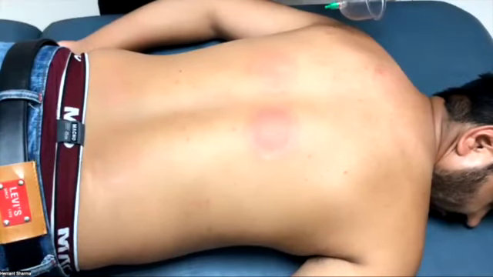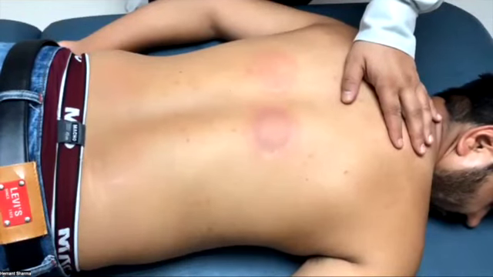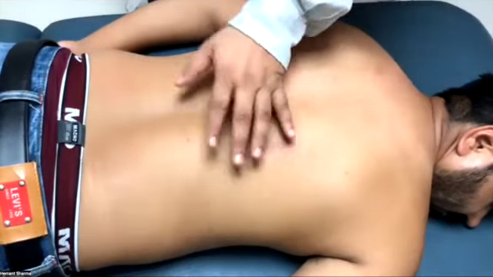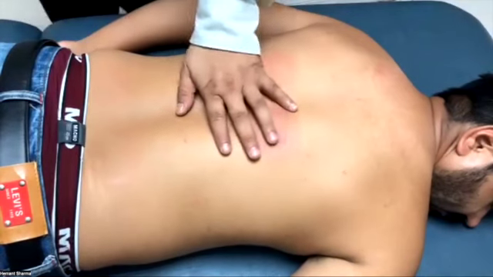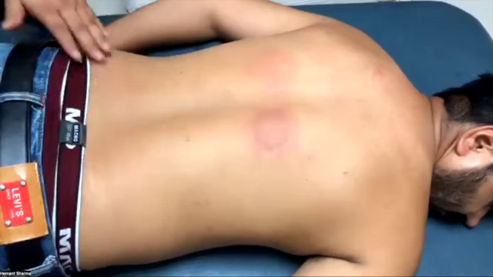So in this way, for the upper body problem, we can do the cupping in the upper part of the spine. For the middle body, we can do the cupping in the middle part of the spine. For the lower body problem, we can do the cupping in the lower part of the spine.